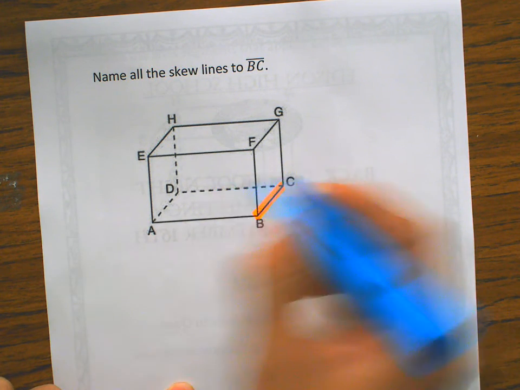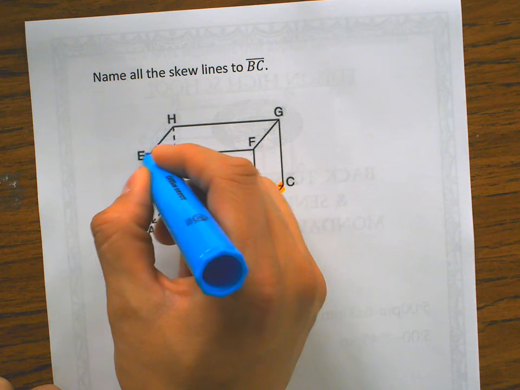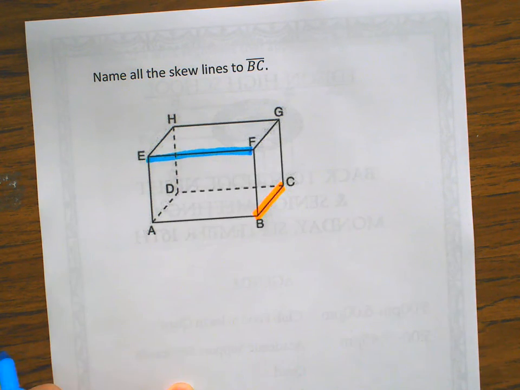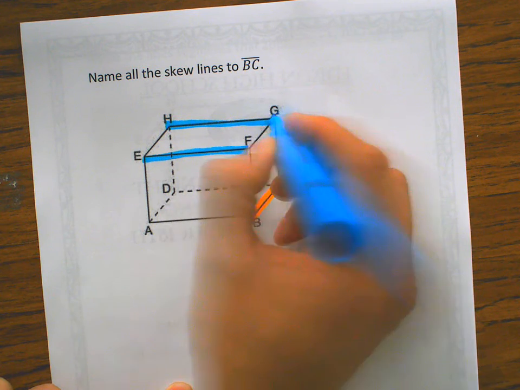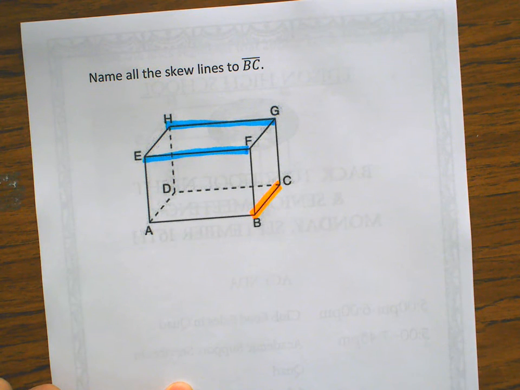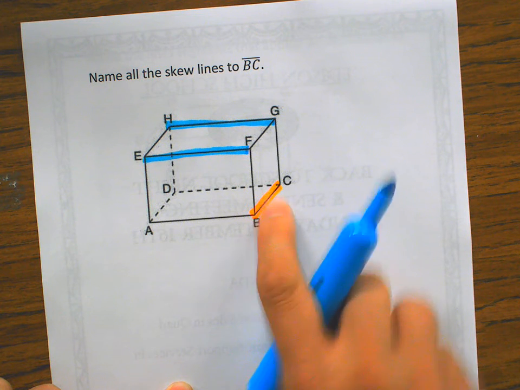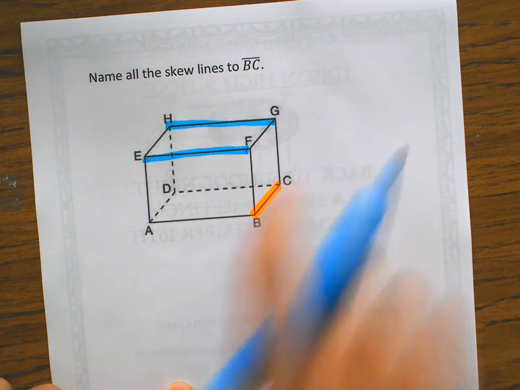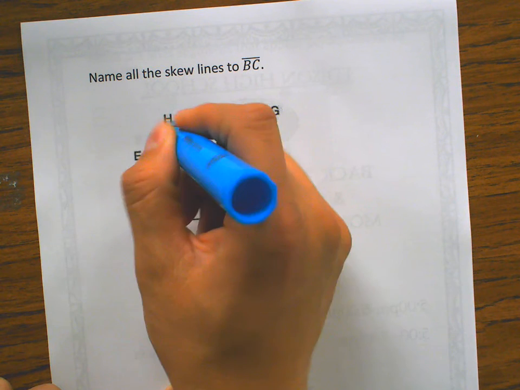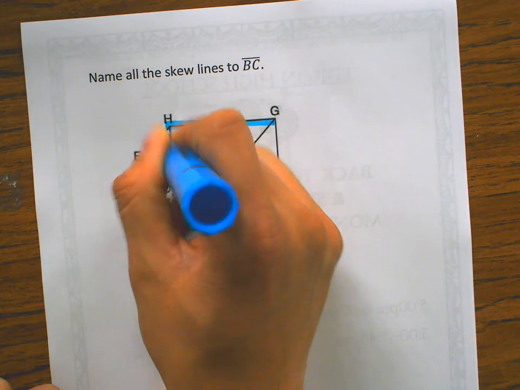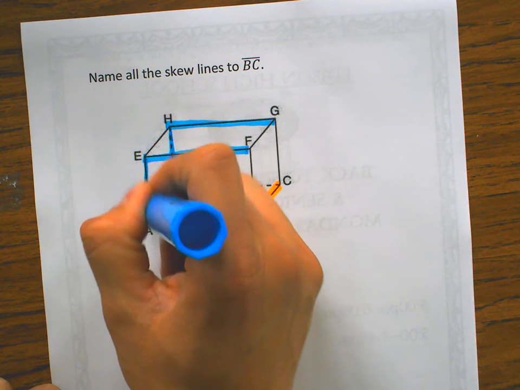So the lines that are skewed, and I'm going to do it in blue, are going to be EF, HG, okay? I cannot do AD because AD is parallel to that one. I cannot do these two also because they're intersecting BC. So I could do HD, and I can even do EA.